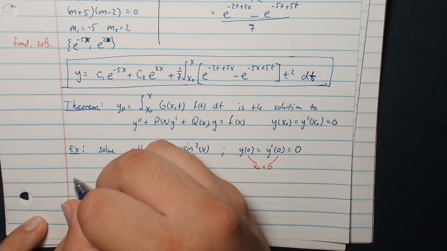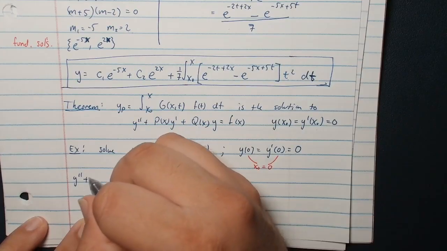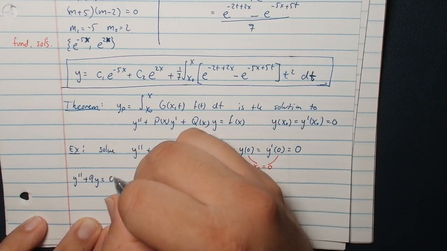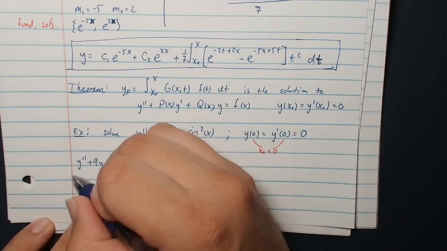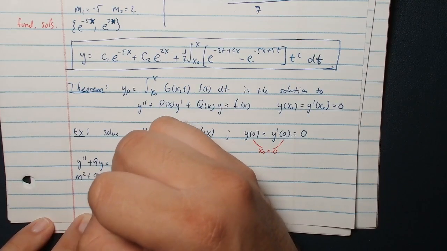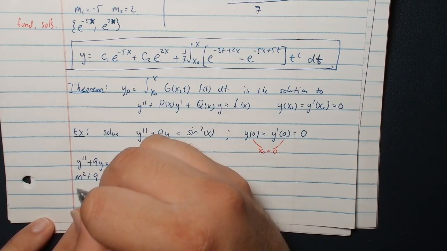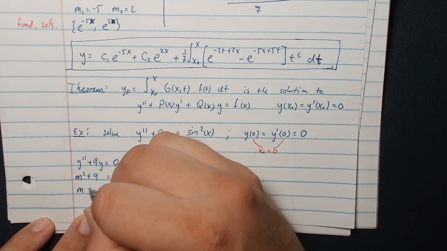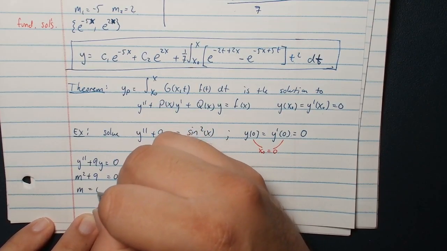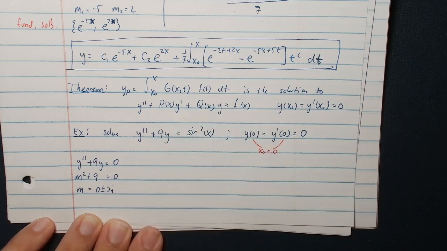First of all, if we consider y double prime plus 9y equals 0, that has a characteristic equation, an auxiliary equation, m squared plus 9 equals 0, which has solutions m equal to 0 plus or minus 3i.